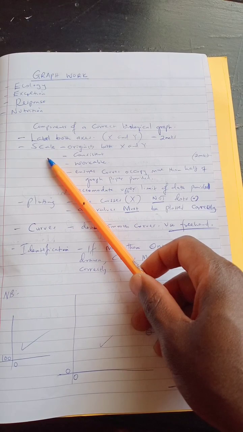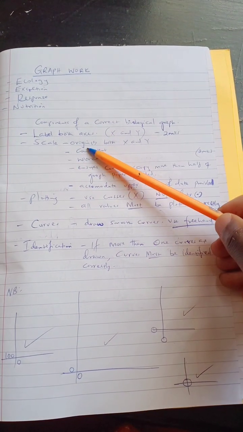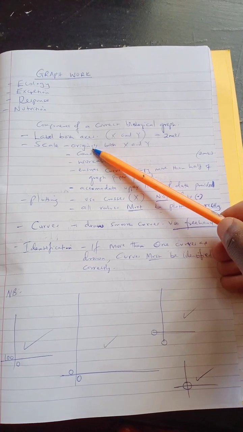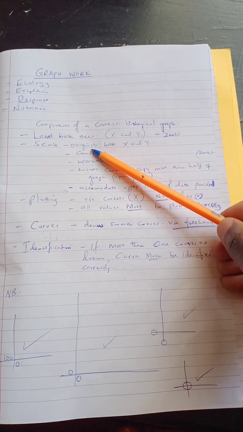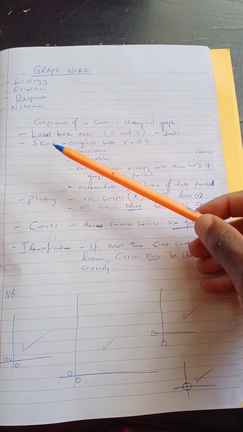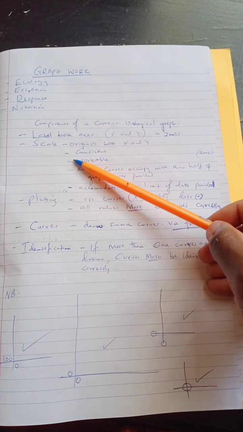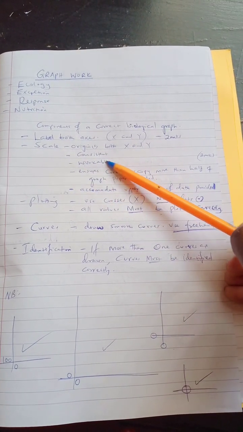And then after that, you go to the scale. The scale is correct if you have origin or origins. You can have 1 origin for both, or you can have 2 origins: origin for x, origin for y. And the scale must be consistent. It must be workable.